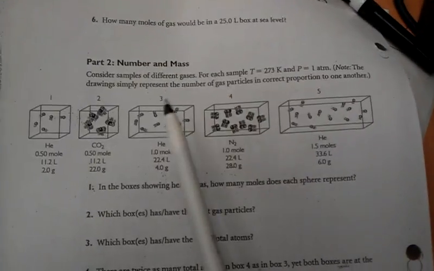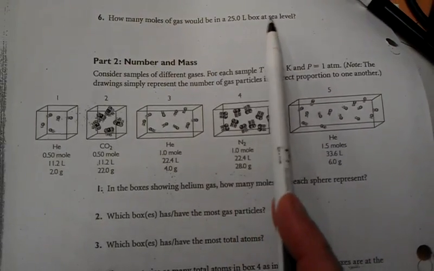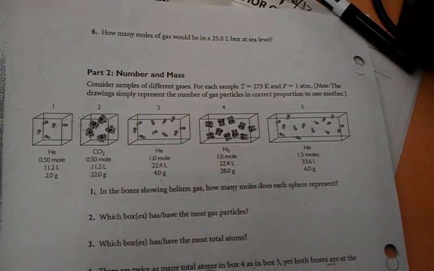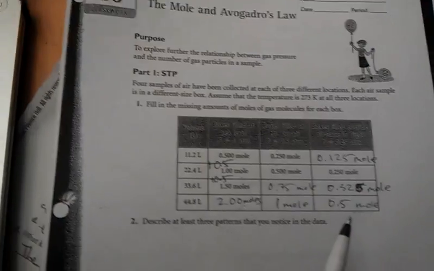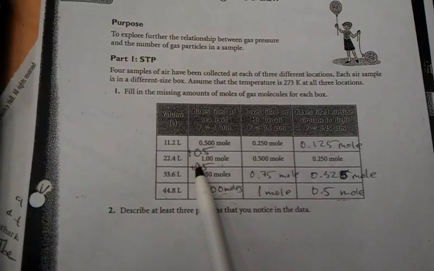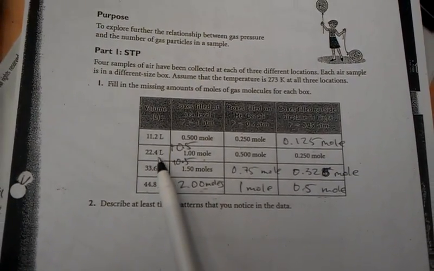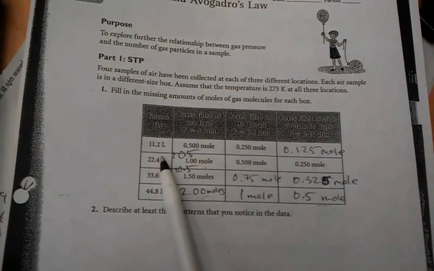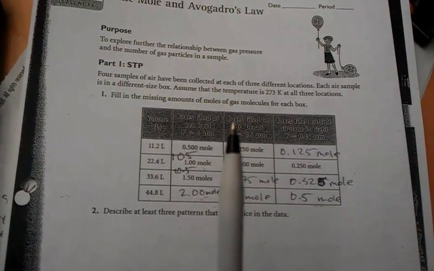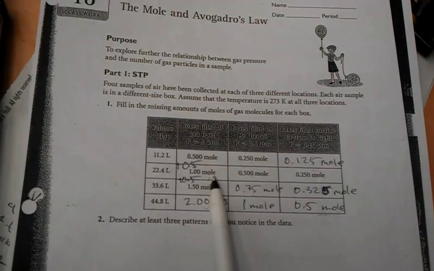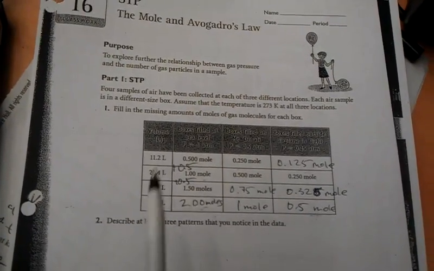Okay, number 6. How many moles of gas would be in a 25-liter box at sea level? How are you going to find that? Look back, look at the patterns, or maybe you could calculate it. So in between 22 and 36 would be 25 liters. It'd be closer to the 24 end. So you can look at this to predict it would be between 1 and 1.5, or you could do an actual calculation.